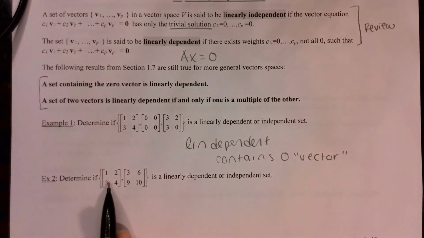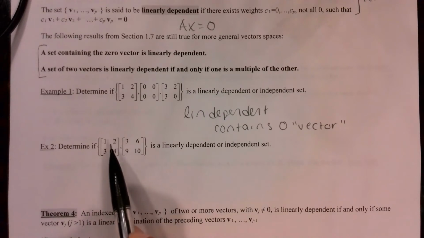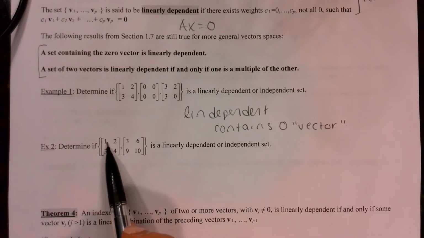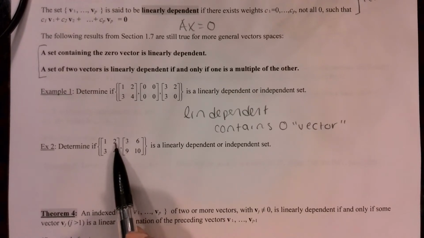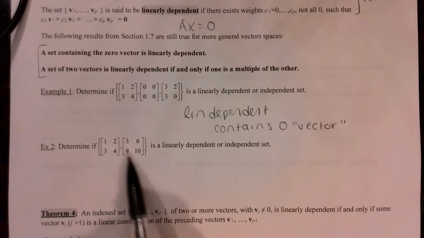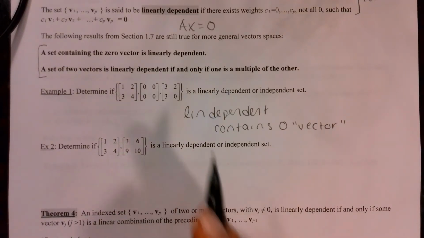Here, are these two linearly dependent or independent? Well, I'm noticing that if I multiply a11 by 3, I could get b11. Same thing for a12 and b12, and so on, except not the last component. I could not multiply 4 by 3 and get 10.